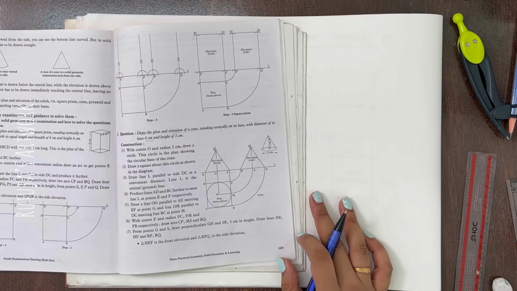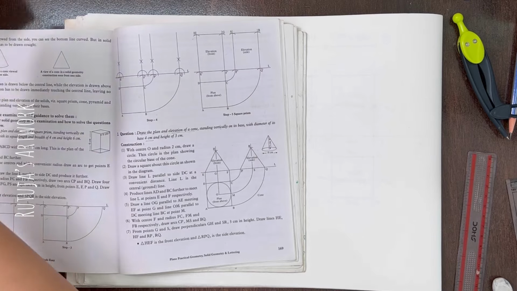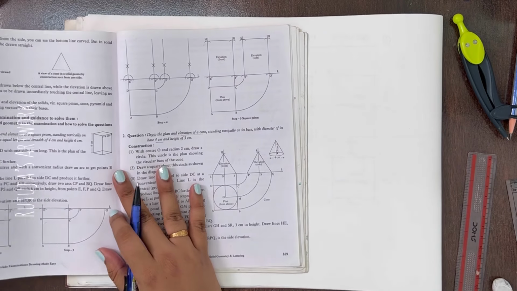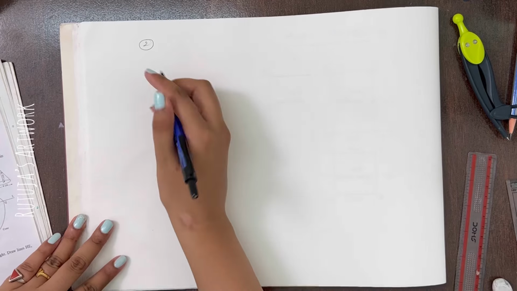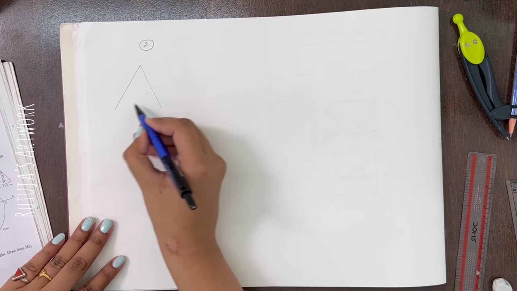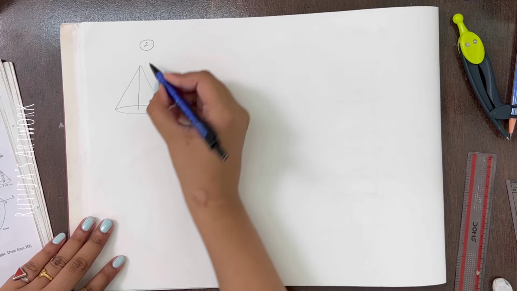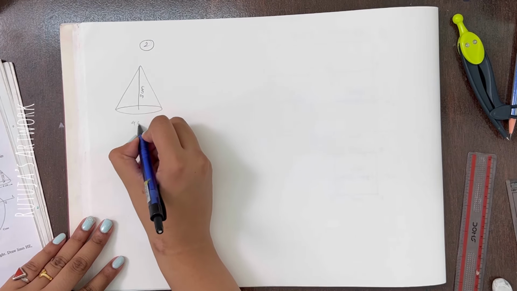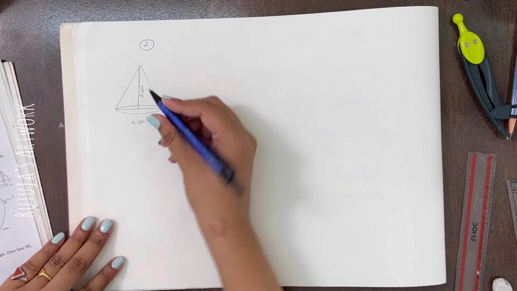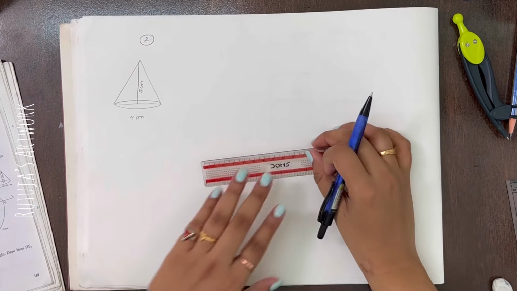Same steps we have to follow. First, make the baseline. I will just draw it roughly here. A cone. Its height is 3 centimeter and base is 4. This is 4, this is 3. So let's construct. Make a line.